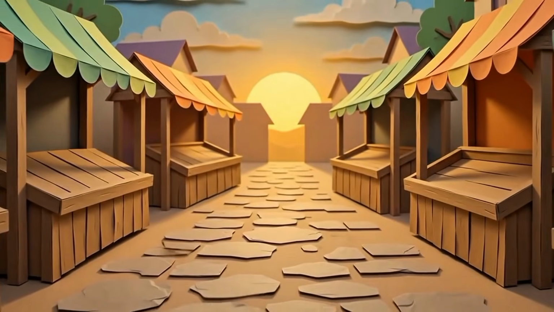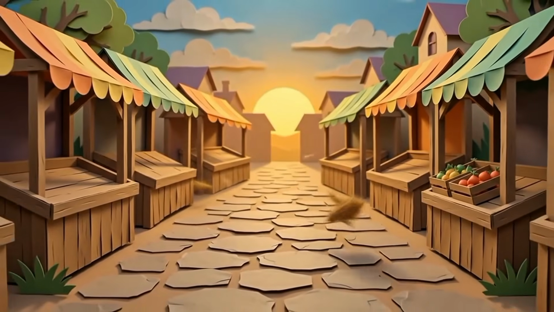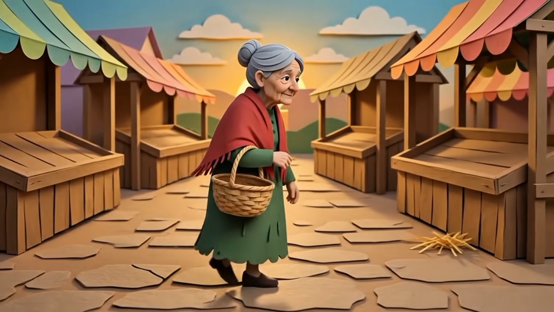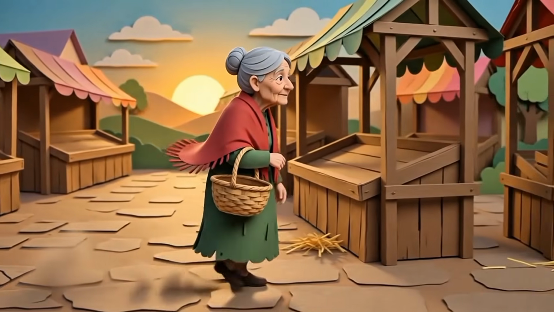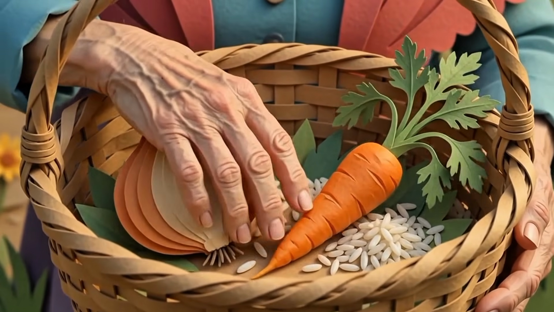The market was almost empty. Dust settled on bare wooden stalls. The sun hung low, painting long shadows across the cracked stone path. An old woman walked slowly between the stalls. Her basket swung loose at her side. Inside it, one onion, a small handful of rice, and a single wilted carrot.